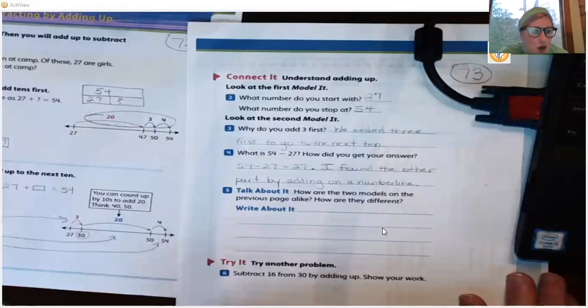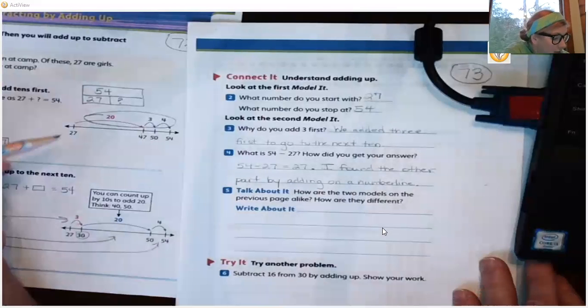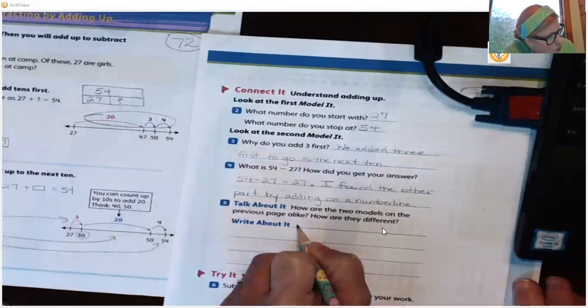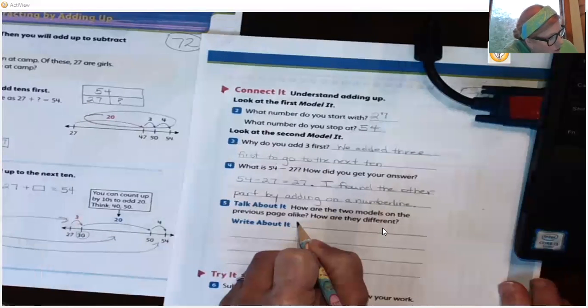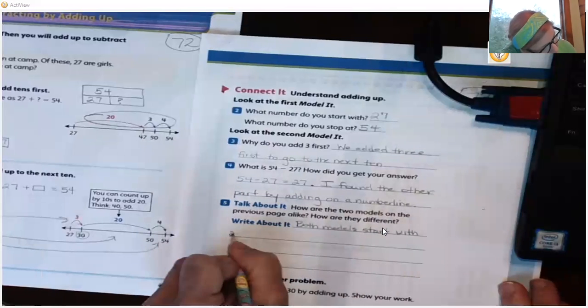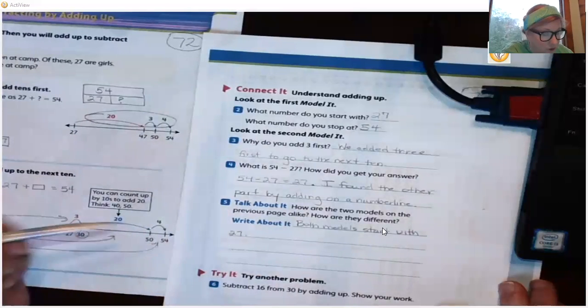Okay, we're back. So, do we start with the same number? Yes, they both start with 27. So both models start with 27. Do they both end in the same place? Yes, 54, 54.